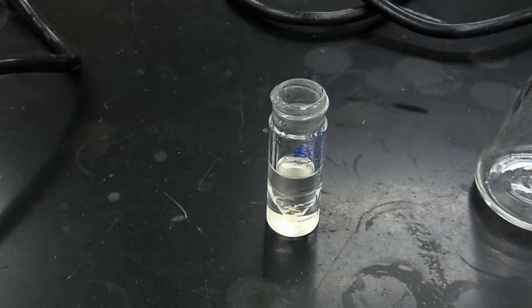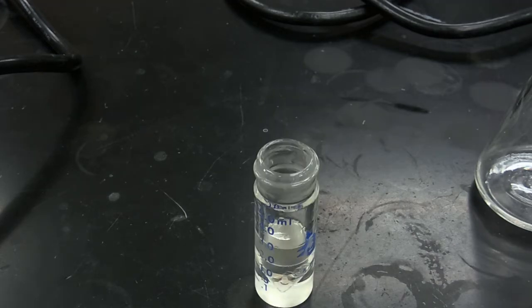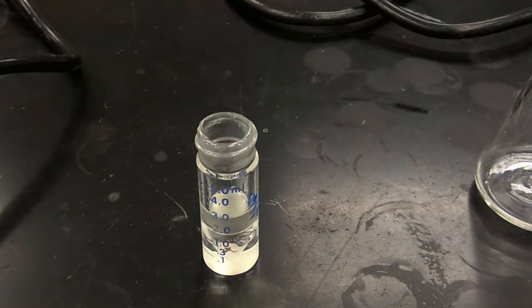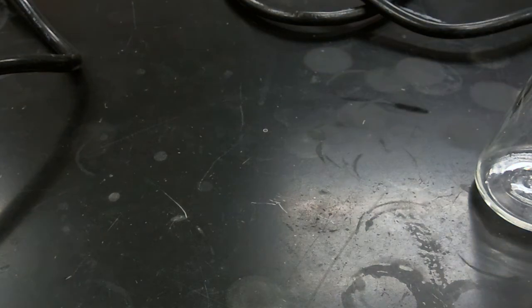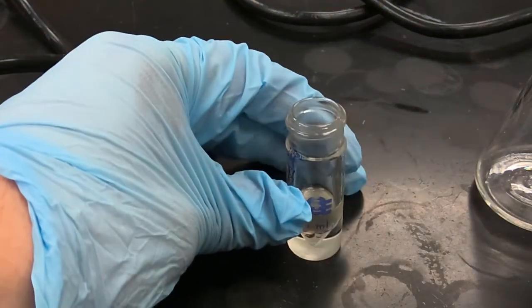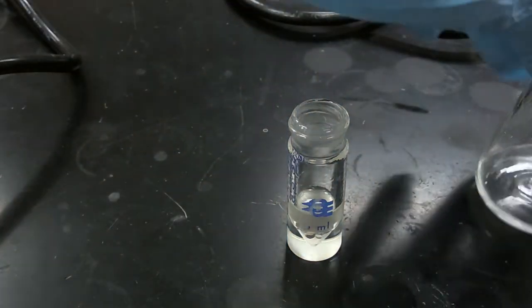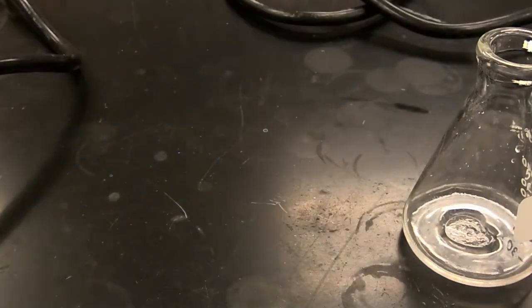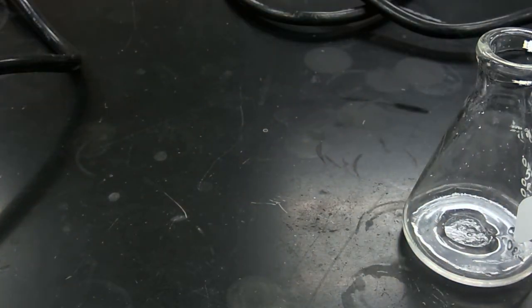Just like always, we're going to mix our aqueous and organic layers, and we'll resume once the mixing process is complete. Okay, so the mixing process is complete, and now we're going to remove the aqueous layer. We're always saving our aqueous layer until we're done.